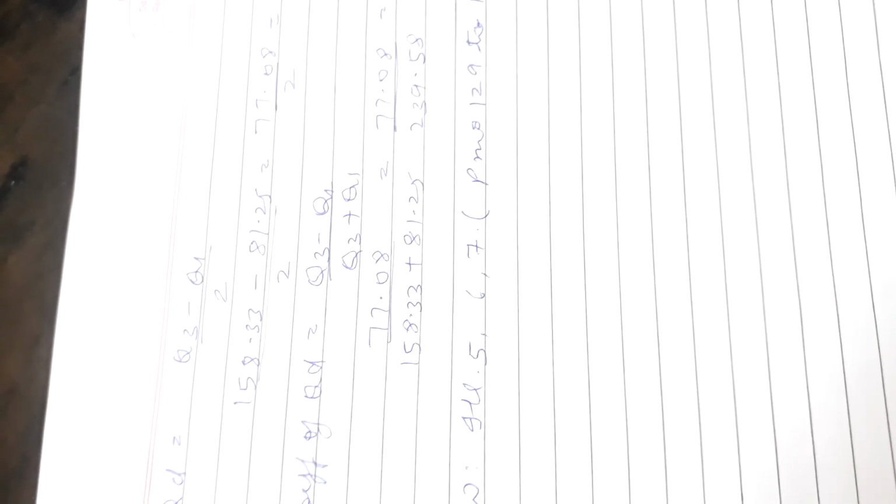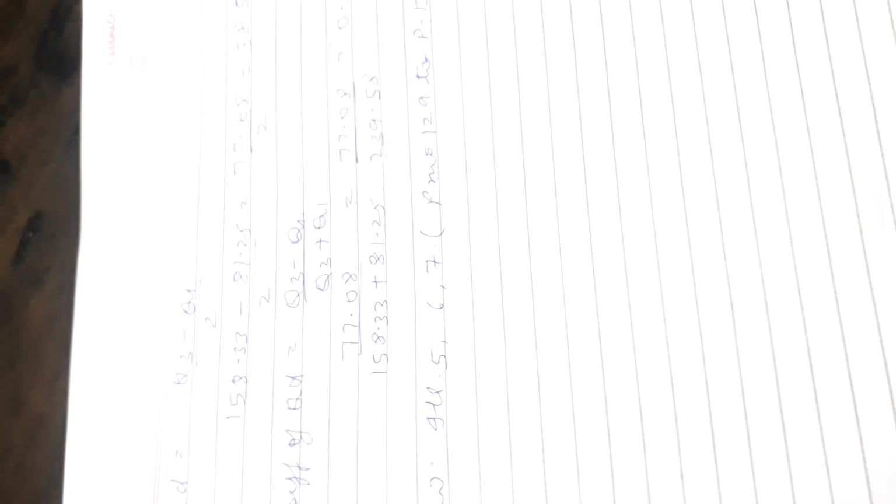The page number may vary according to the new or old textbook. You just refer to your textbook and do illustration numbers 5, 6, 7 related to the quartile deviation and coefficient of quartile deviation. These sums you have to do in your notebook.